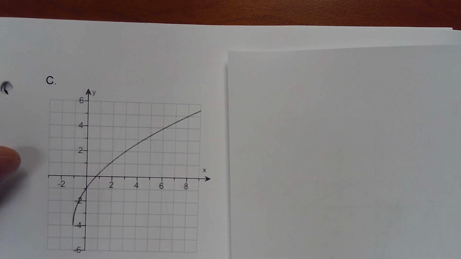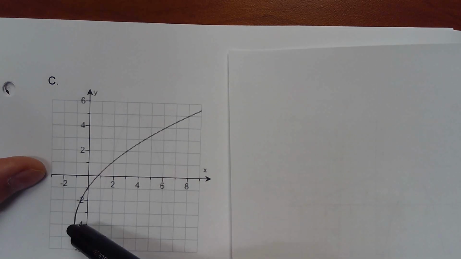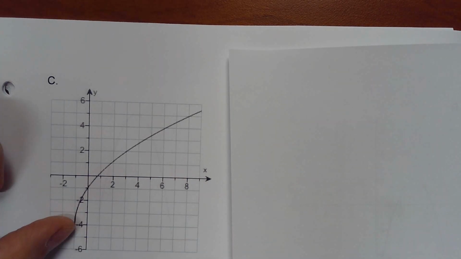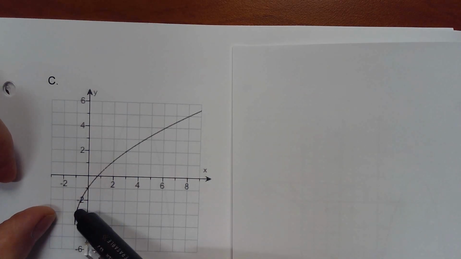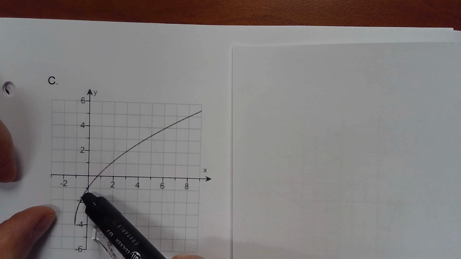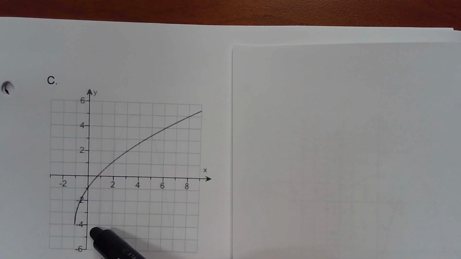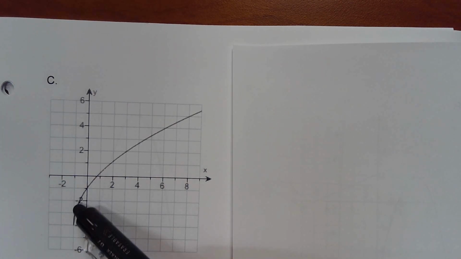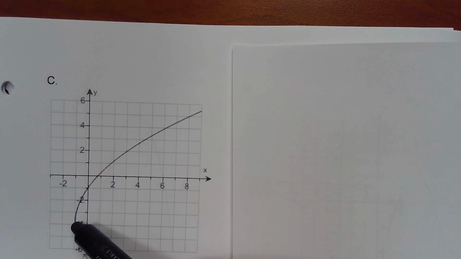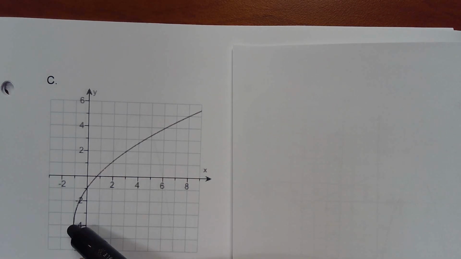Now we do have a stretch here, because normally when you go from that point 0, 0 to 1, 1, you go up 1 over 1, but here we're going over 1 and we're going up 3. So we have a vertical stretch of 3. So there's no reflection. Vertical stretch by a factor of 3. It's shifted vertically 4 units down and horizontally 1 unit to the left.